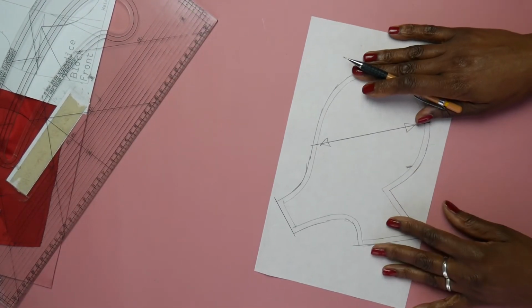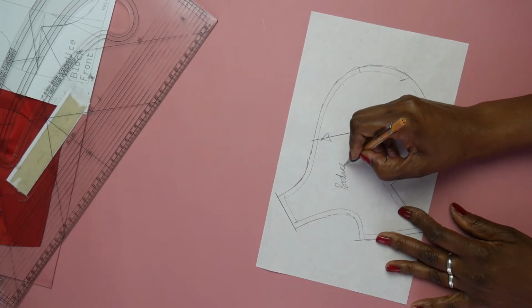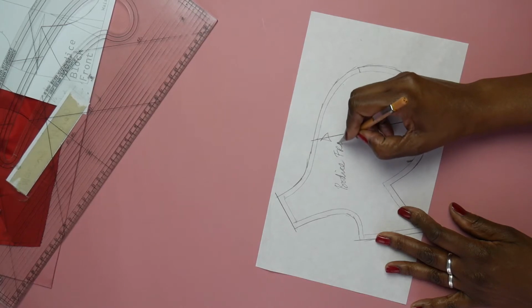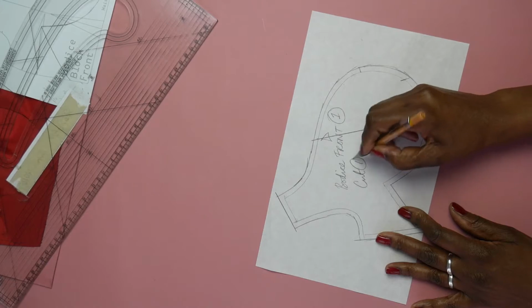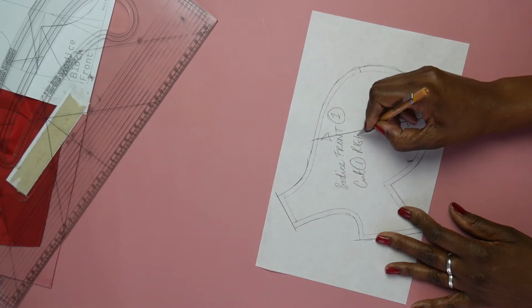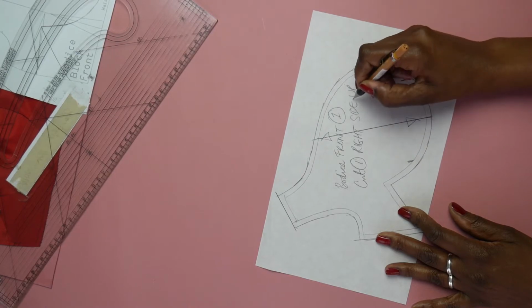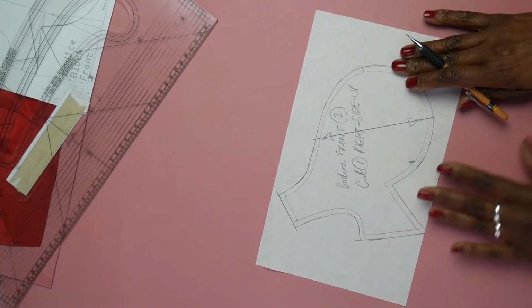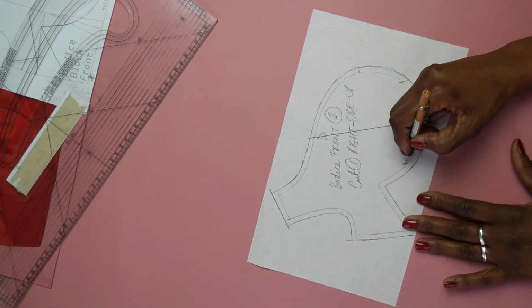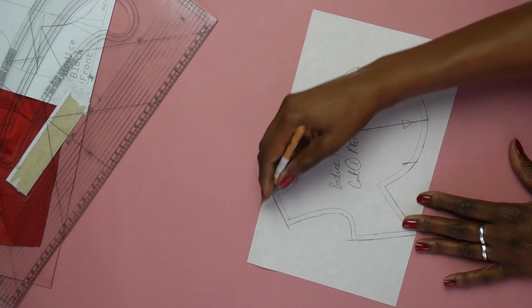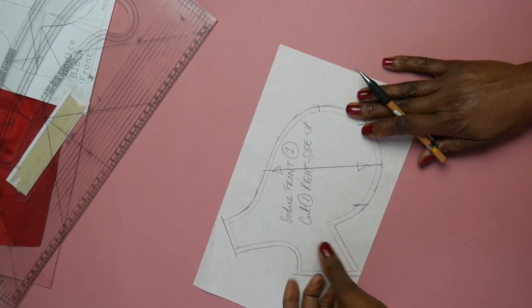So this is bodice front 1, cut 1, right side up, because the pattern is asymmetric. And that's it. And then also extend the marks that you've got here to the edge of your paper.